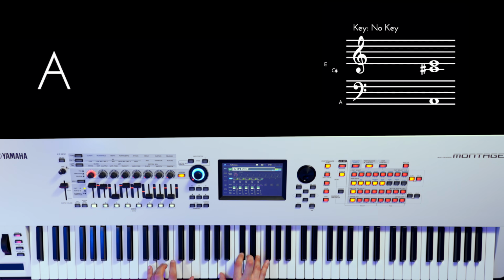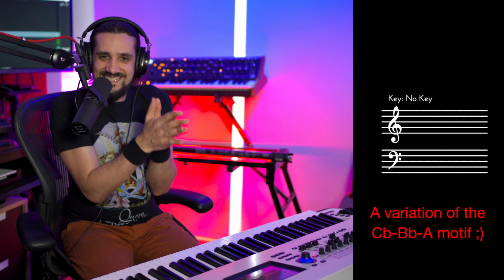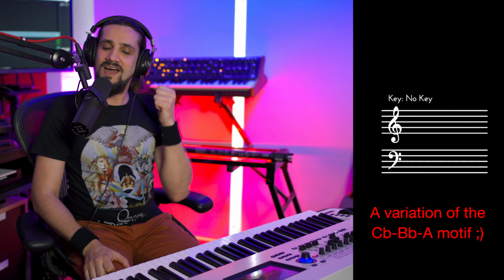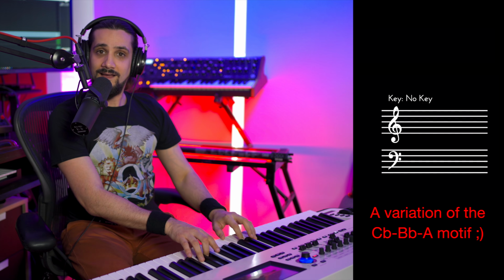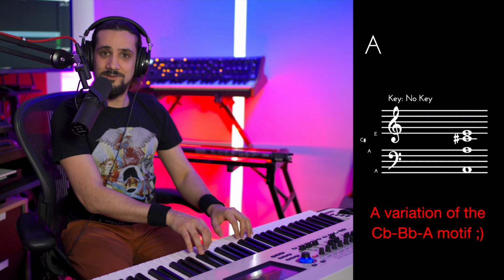And here's where things get a little bit crazy. Now we are in A major. Why? I don't know, but we have this same motive that we started at the very beginning. Remember this? Very, very first bars of Bohemian Rhapsody, right? And now we are... So he does exactly the same motive that he played at the very beginning.